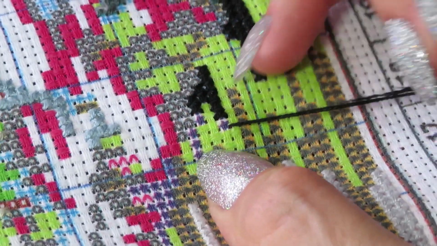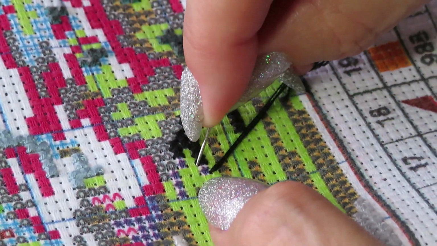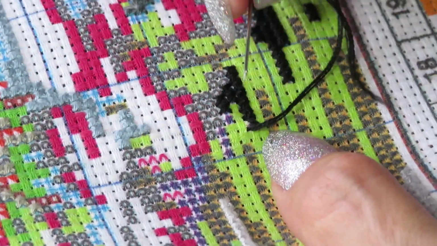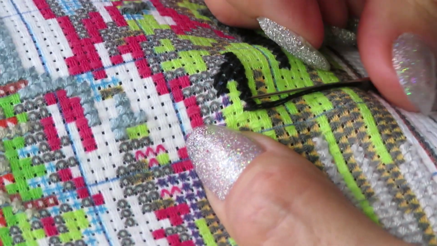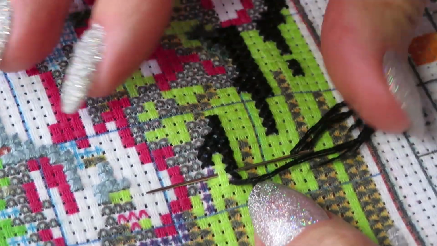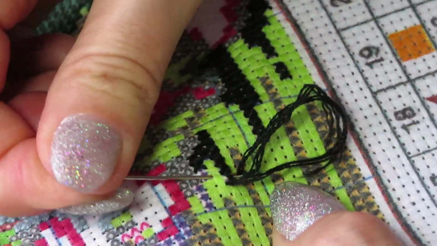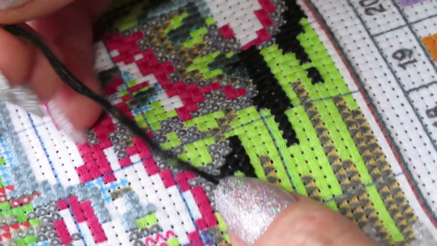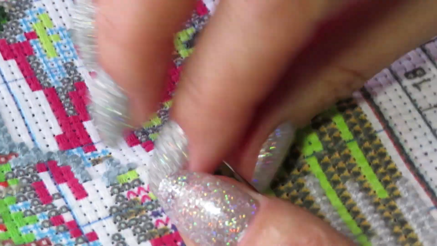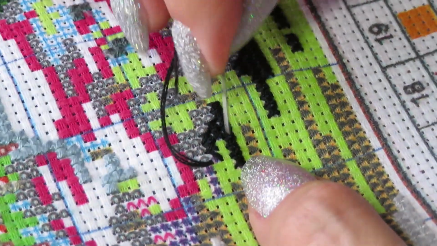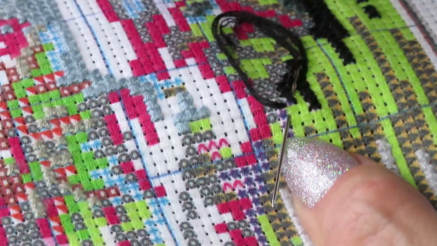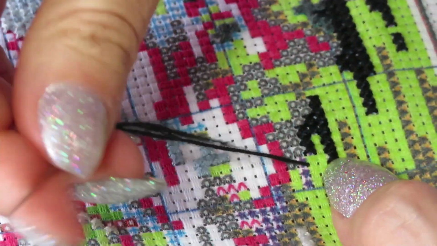Sometimes I do it this way or this way, depending on how I want to save my thread and what is more comfortable to do. Then from here I will go in here. When it's a little pass like this, I don't worry about backing, because there's no long thread sticking out. But if it's more than a centimeter, then I would flip my canvas to the other side and do waving through the canvas to make sure my thread is tight underneath.